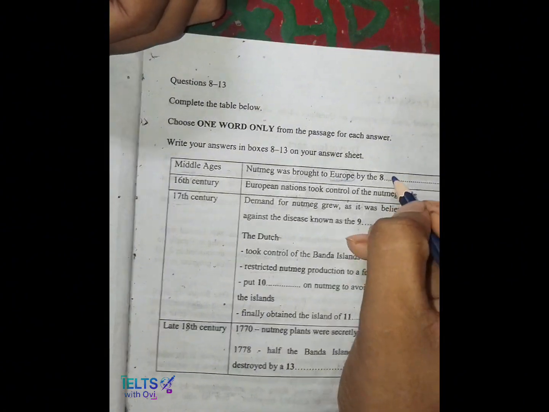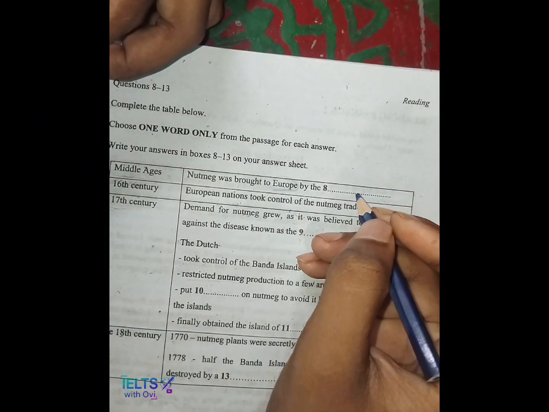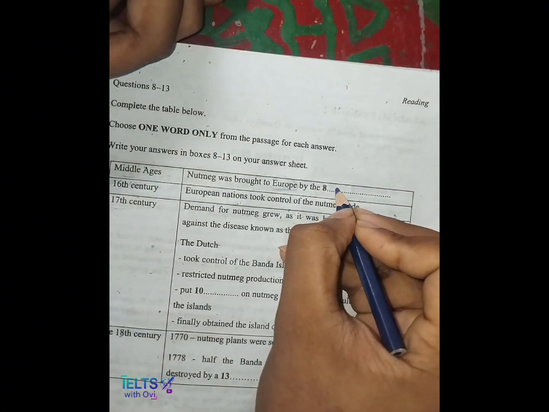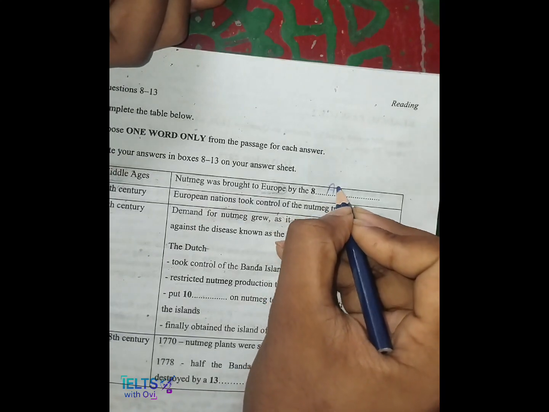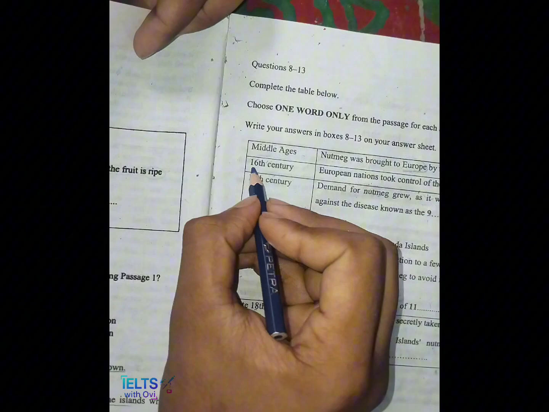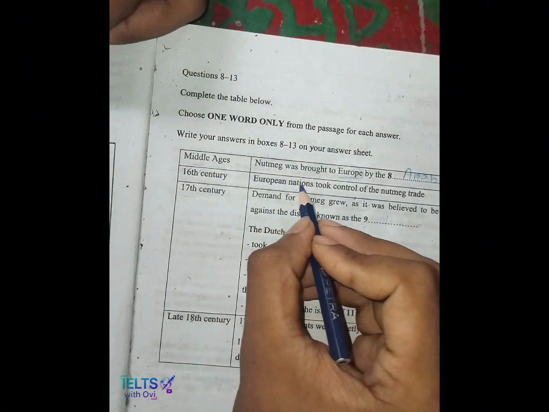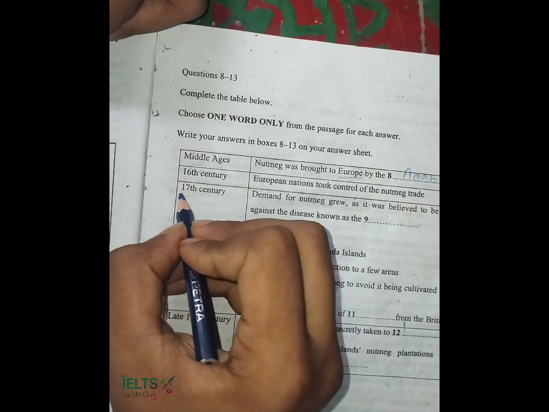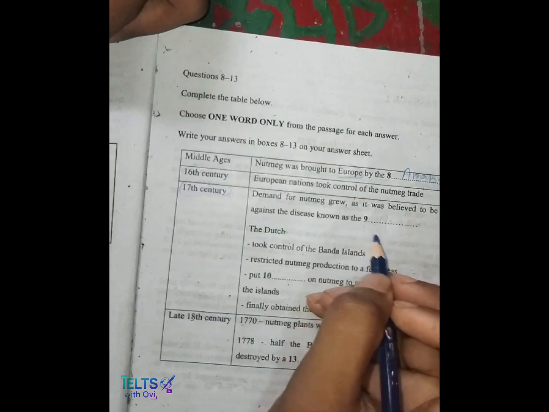So, Europe, by Arabs. Arabs is our answer. So we have to find the 16th century. No, there is not even any question. So the 17th century is our next target.